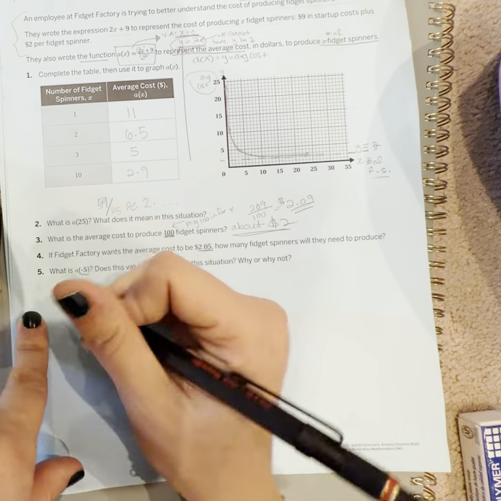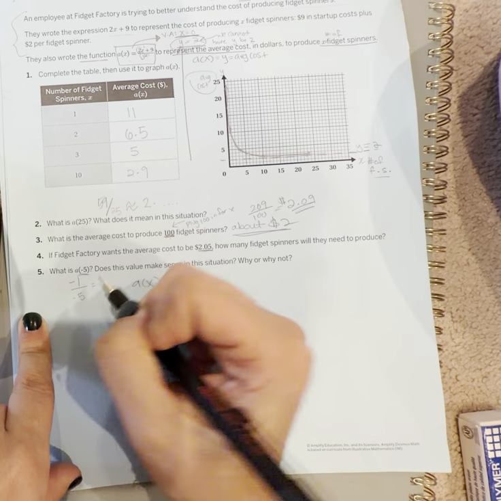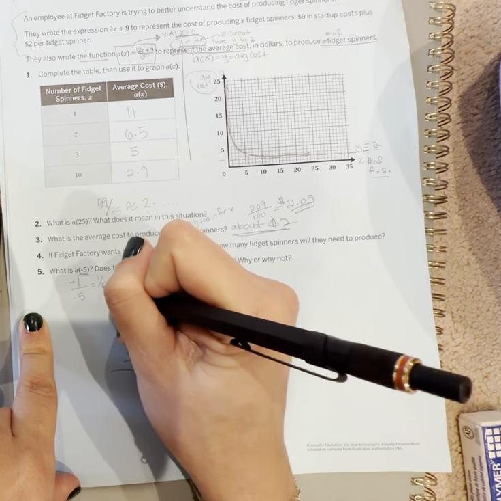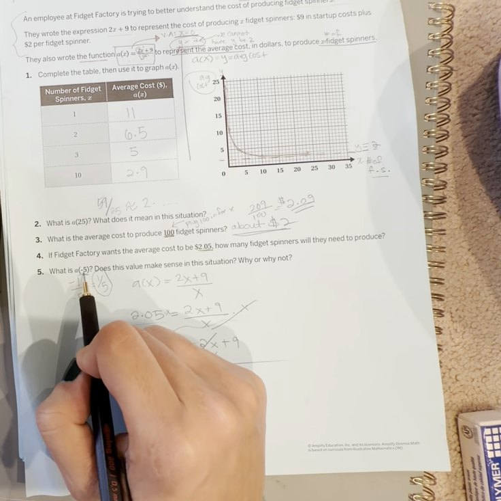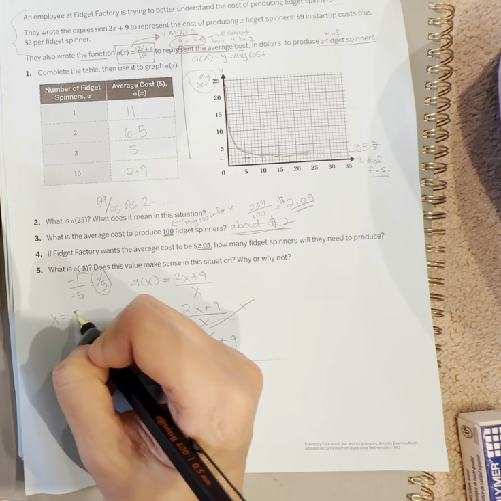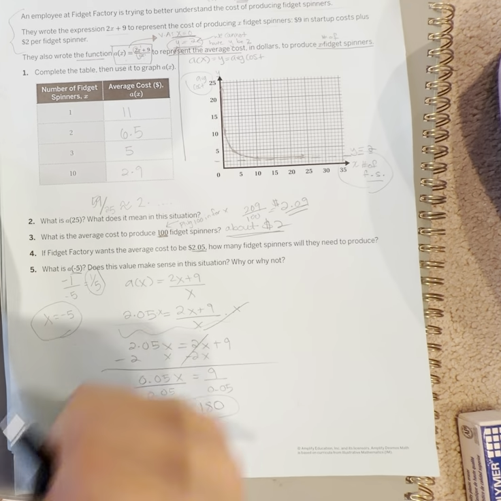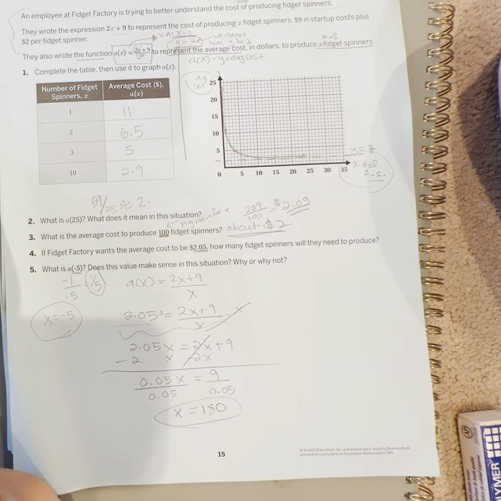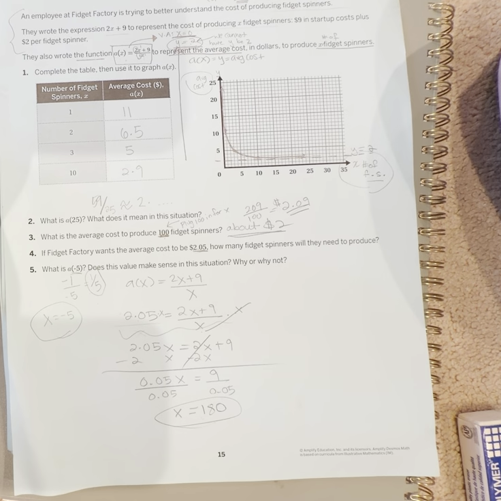-10 plus 9 is -1 divided by -5, and that is 1/5. So the answer is 1/5. Does it make sense? Why or why not? Well, you're telling me that x is -5, and x is the number of fidget spinners. So how could it make sense? How could I make -5 fidget spinners? Doesn't make sense. Okay? All right.